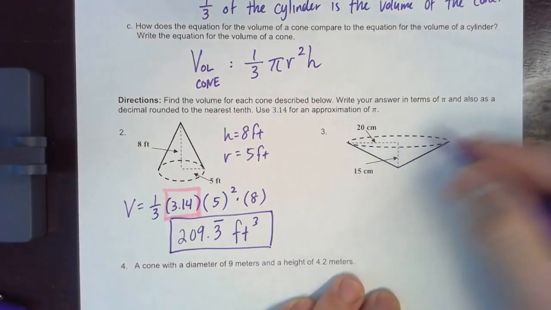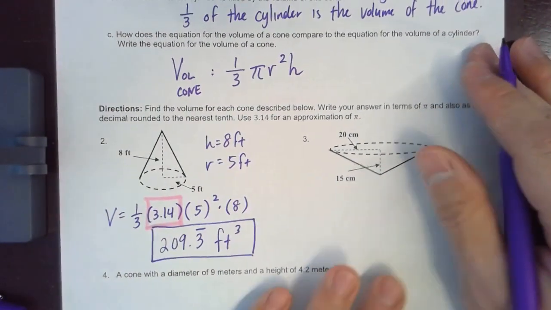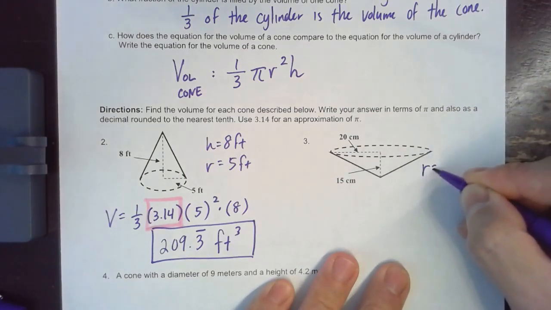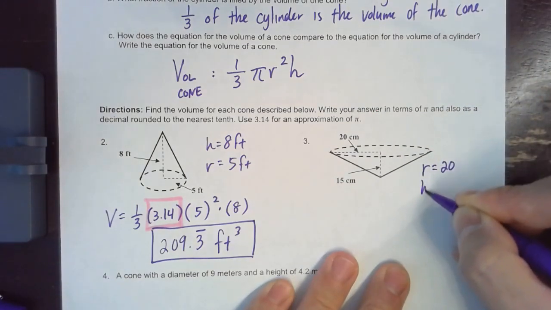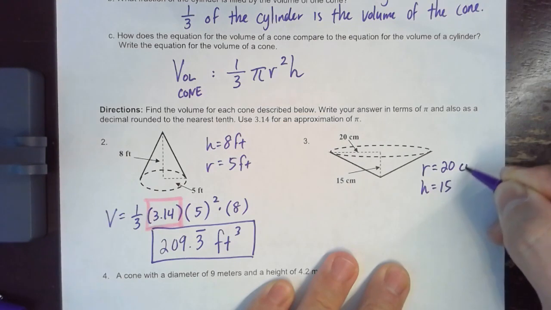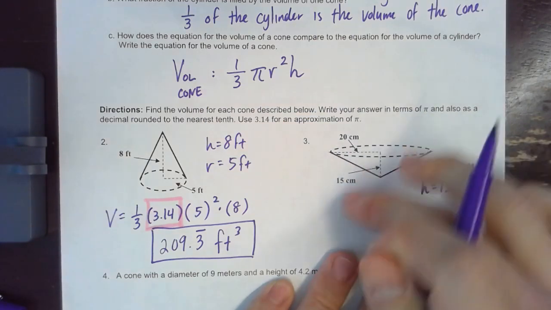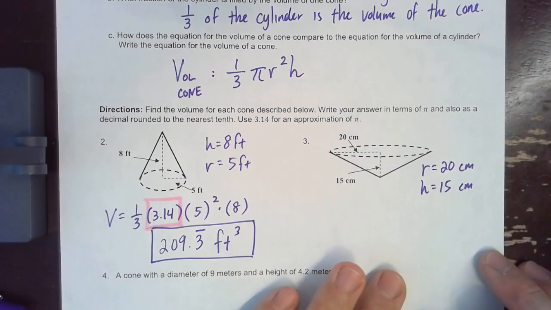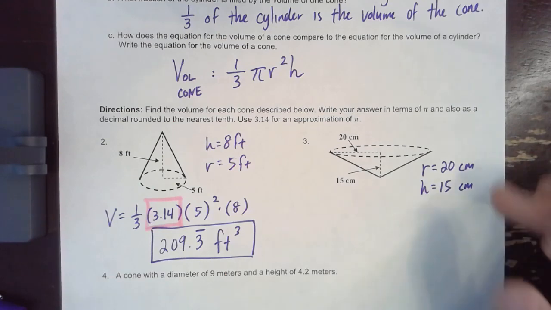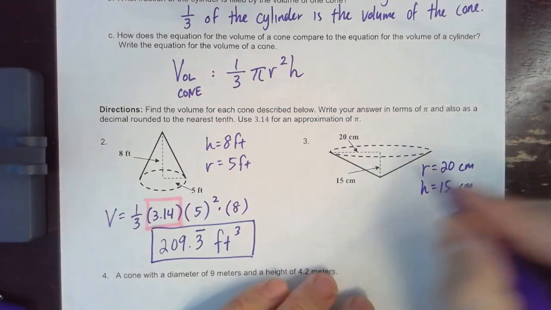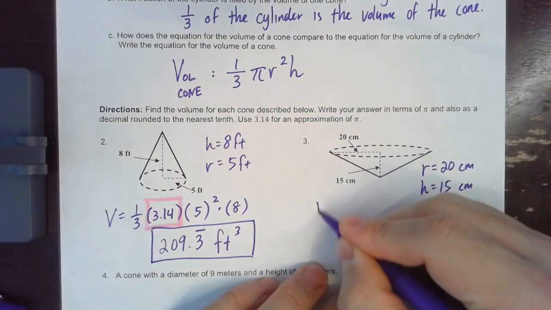Let's go ahead and try number 3. The radius is going to be 20, and the height is going to be 15. Be careful that you don't accidentally flip the 2 dimensions. It would be unfortunate if you said that the radius was 15 in this case, when the radius is actually 20.